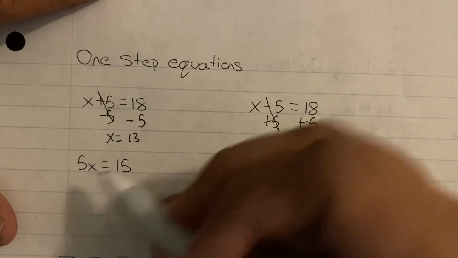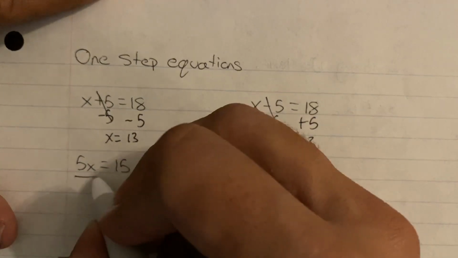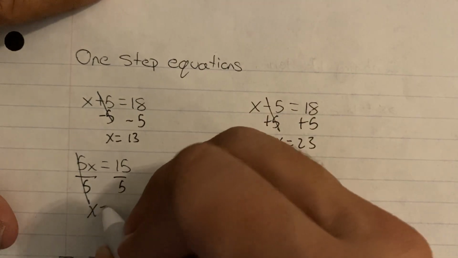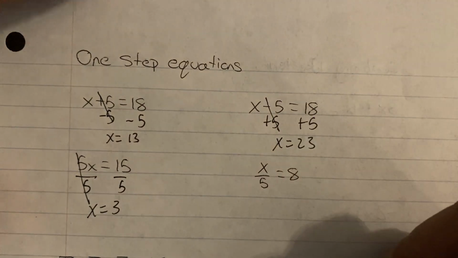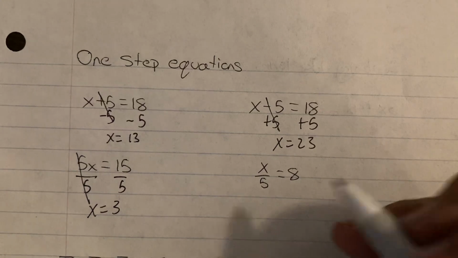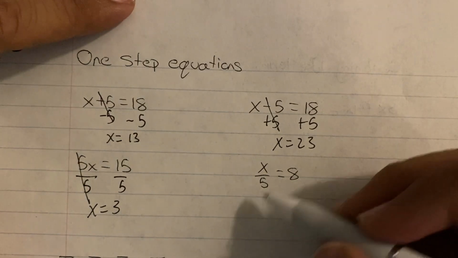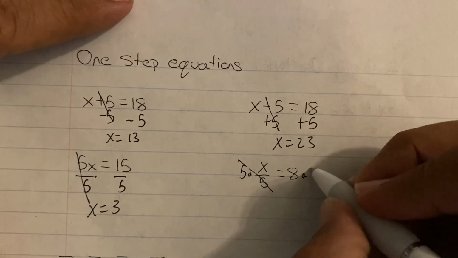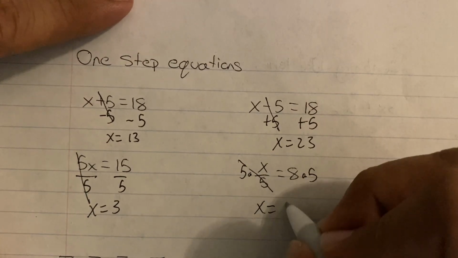This is multiplying. The opposite of multiplying is dividing. So divide by 5. X equals 3. Now, this one's dividing by 5. The opposite of dividing by 5 is multiplying by 5. So x equals 40.